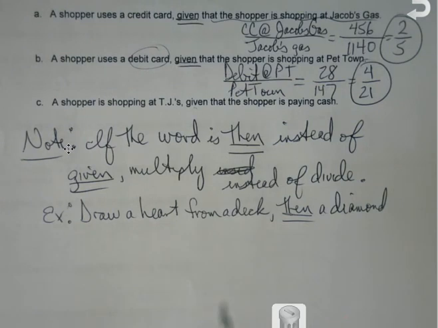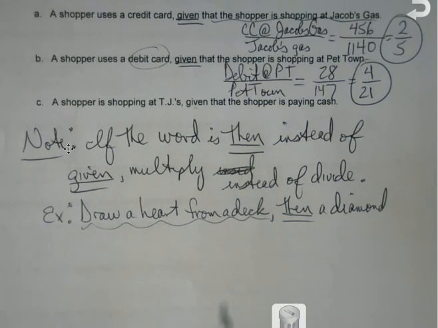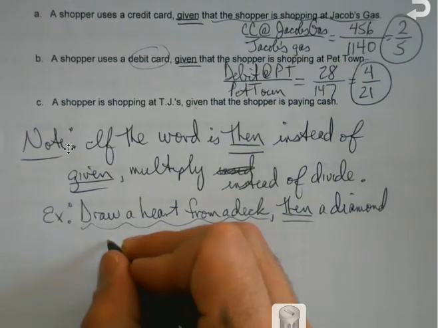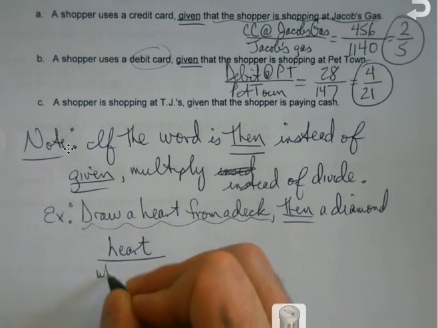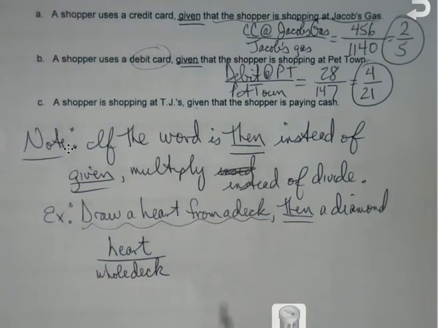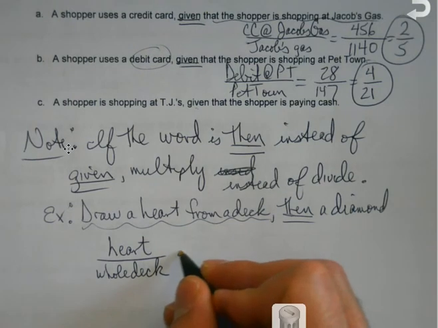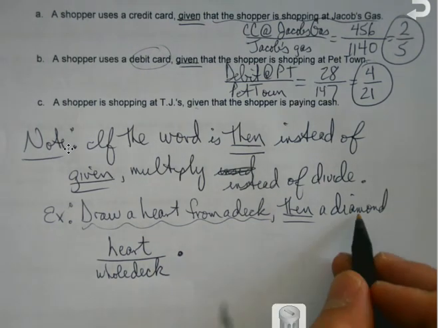So when I look at this, I say, okay, first I want to draw a heart from the deck. So my probability would be drawing a heart from the whole deck. But when it says "then," I'm going to be multiplying. I want to get a diamond.